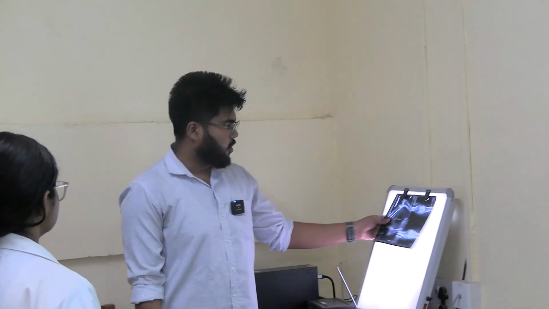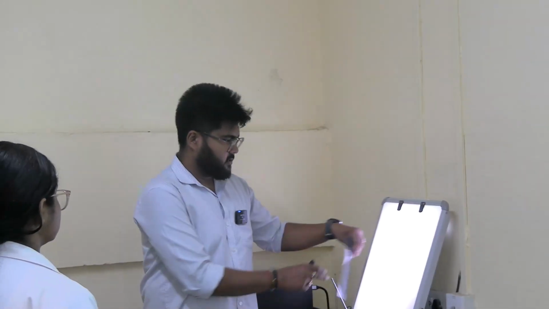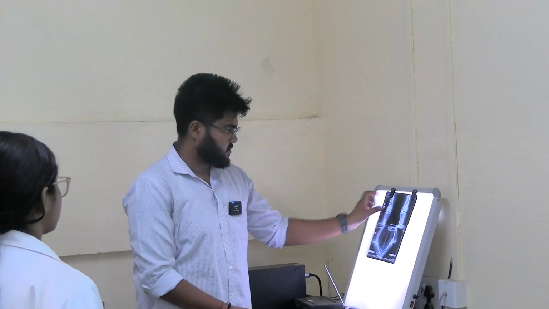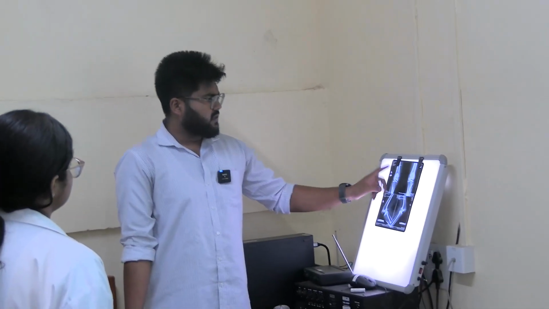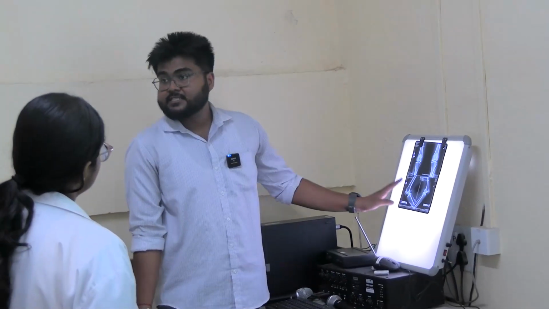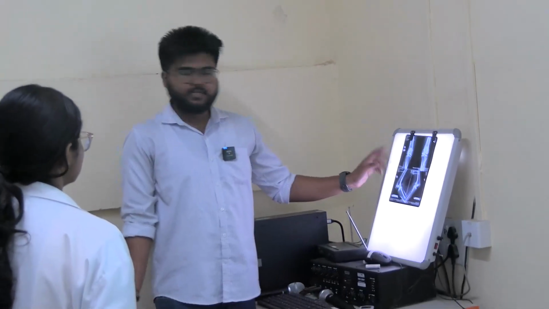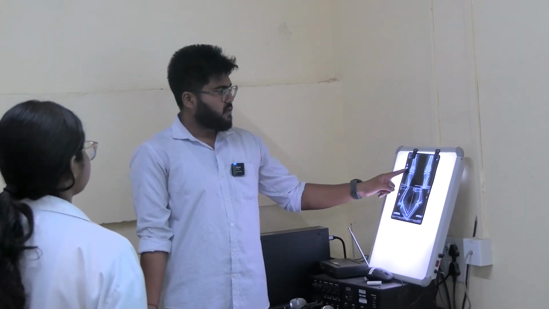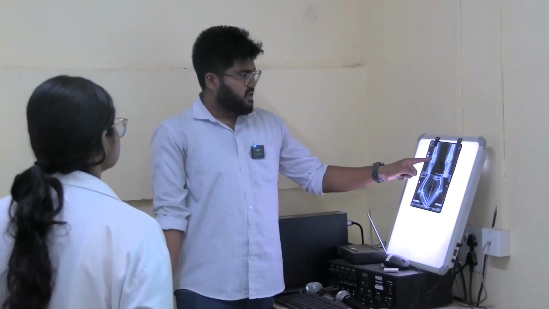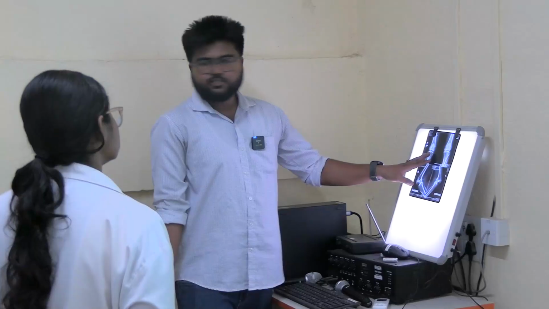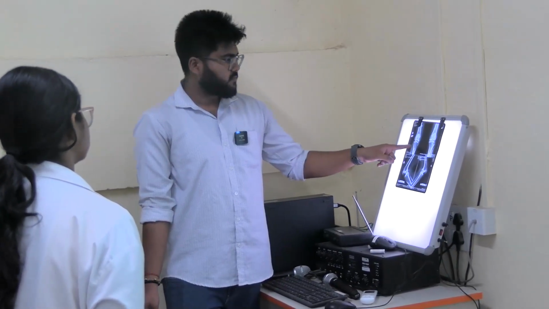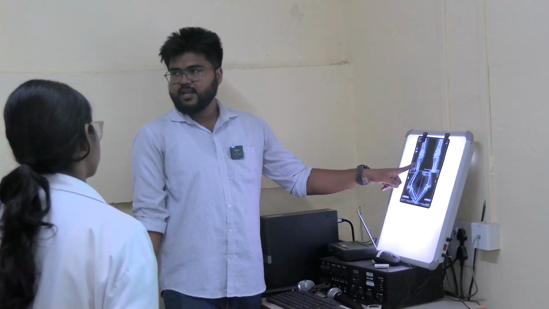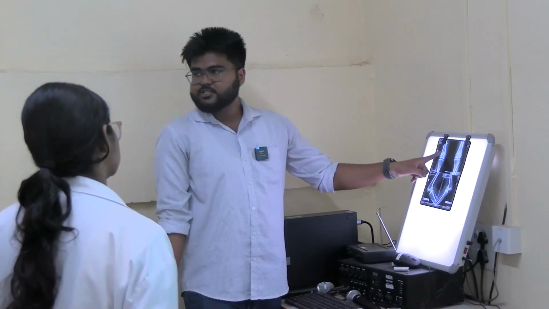If I hold or put it like this, it is wrong. This is also wrong. Just put it like this. Now first tell the X-ray of the knee. Knee showing the AP view and the right side. Here we can see there are three joints mainly: the patellofemoral joint, the superior tibiofibular joint, and here the knee joint is present.